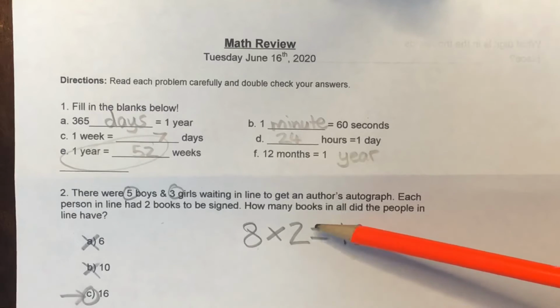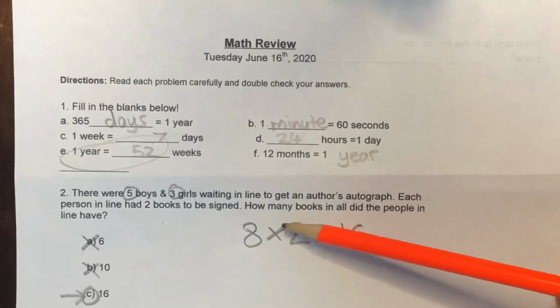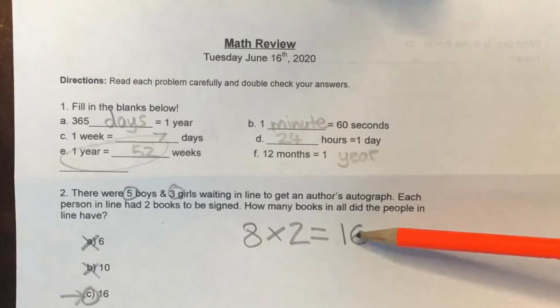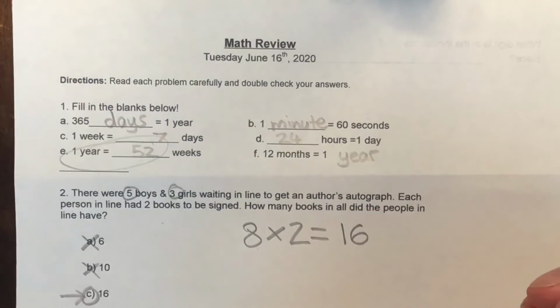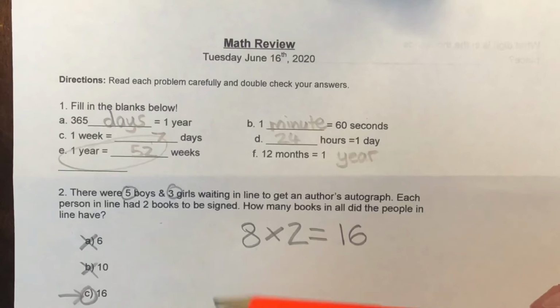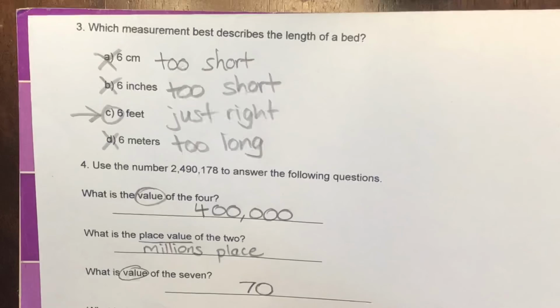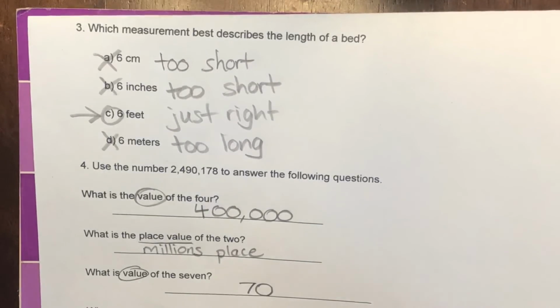For this multiplication, we know that we needed to double the first number. 8 plus 8 is 16. Down here for measurement, we really thought carefully about the units, and we worked out that 6 feet is just about the right length of a bed. Down here at the bottom, we had to be really, really careful with how they were asking us these questions. We could have been asked the value, the digit, or the place value.